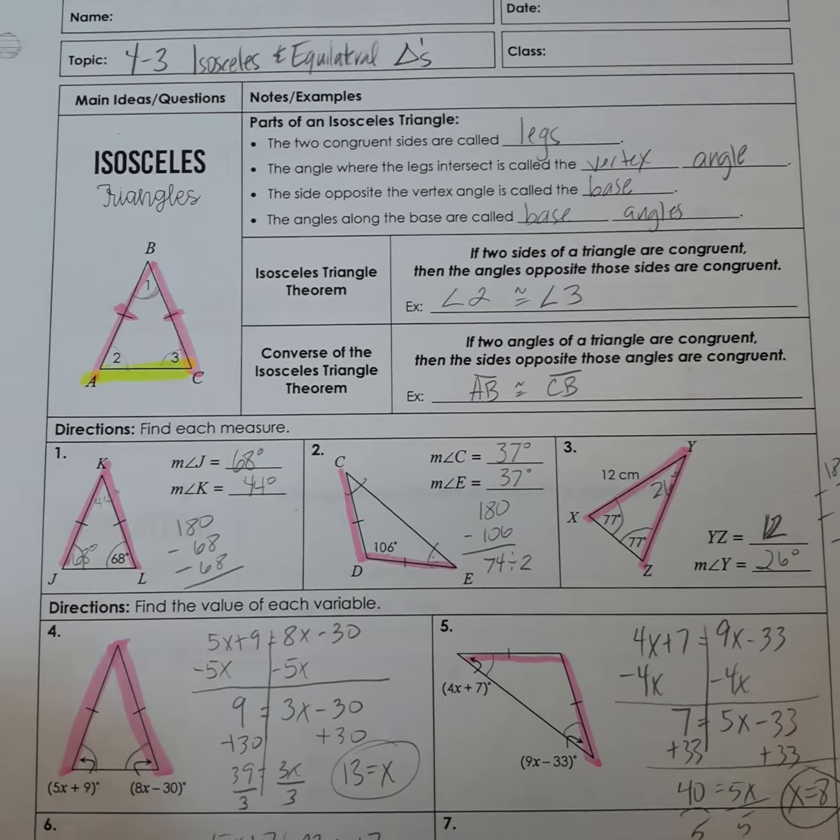All right, here we go. Number 9, I've got a triangle DEF. It says angle D and angle E are the ones that are congruent to each other. Well, just like I drew on number 8, I'm going to do the same thing here. If angle D and angle E are the ones that are equal to each other, that's your base.